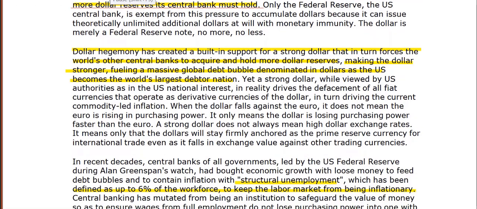Dollar hegemony has created a built-in support for a strong dollar that in turn forces the world's other central banks to acquire and hold more dollar reserves, making the dollar stronger, fueling a massive global debt bubble denominated in dollars as the U.S. becomes the largest debtor nation.